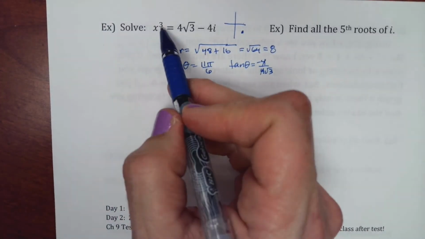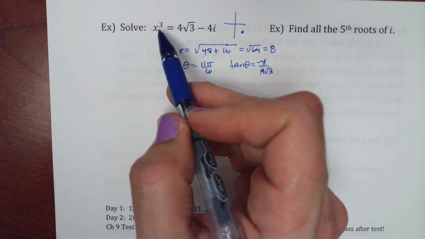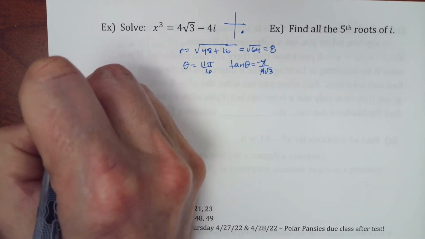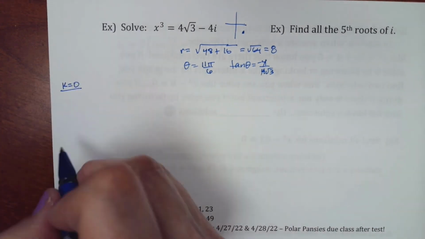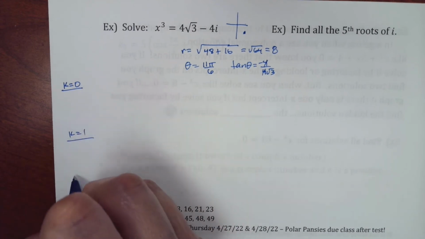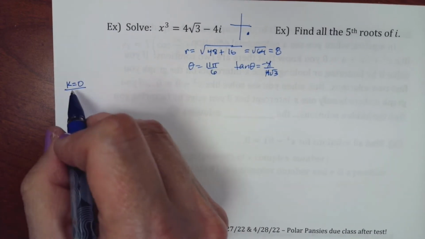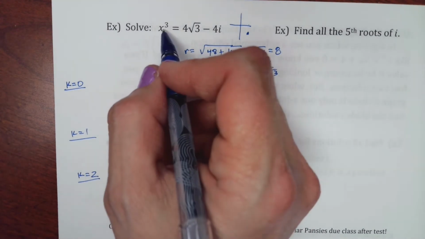So now we're finding our n is 3, so we're finding 3 answers. So my first answer will come from when k equals 0, and then my second one, k equals 1, my third one, k equals 2. So start with 0 and cycle through until you get the number of answers that you want.